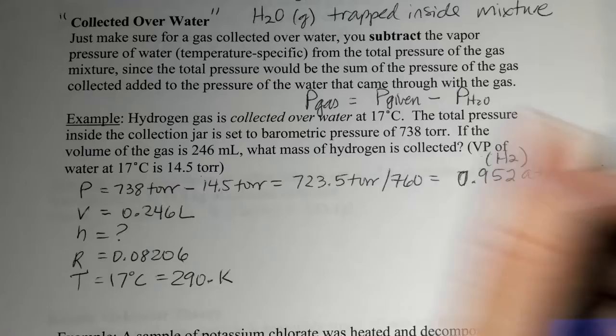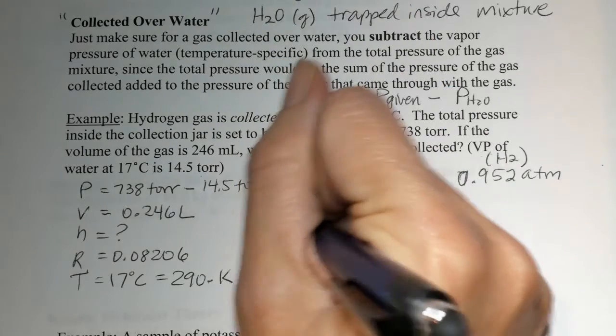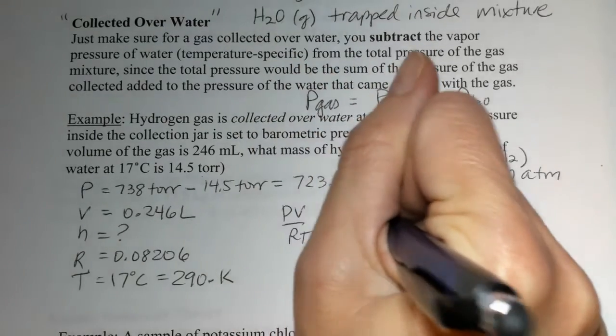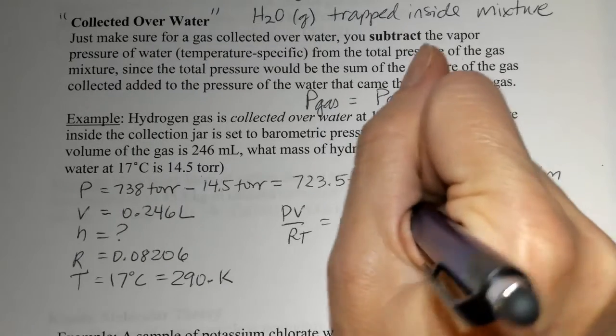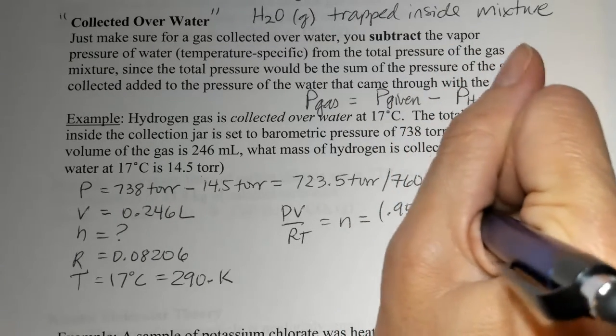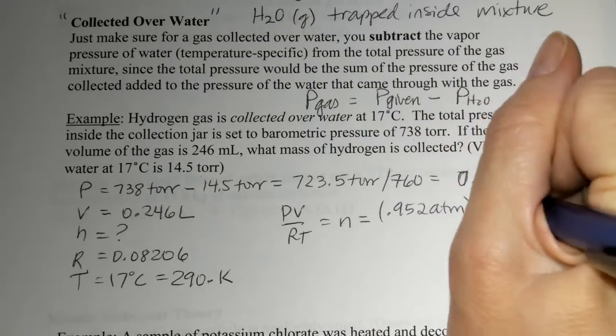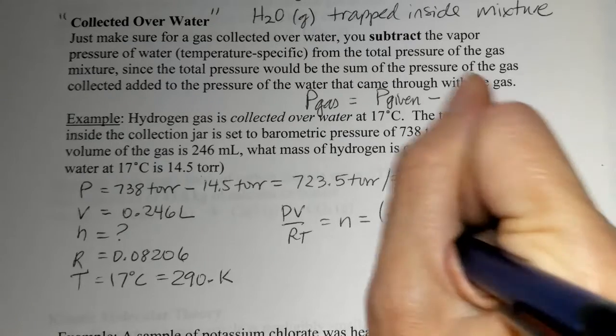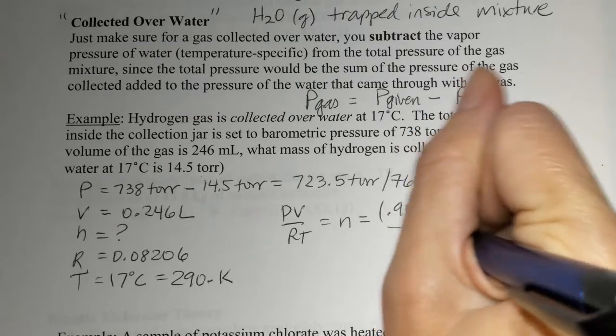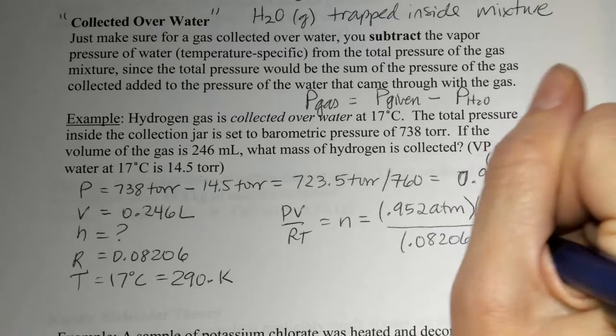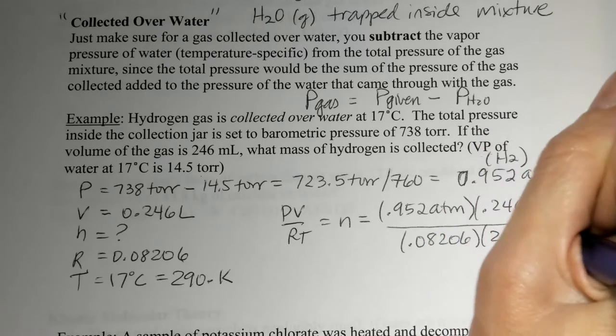Now I'm ready to solve. If I look for moles, PV over RT is equal to moles. Pressure 0.952, volume 0.246 liters, R 0.08206, and temperature in Kelvin 290.